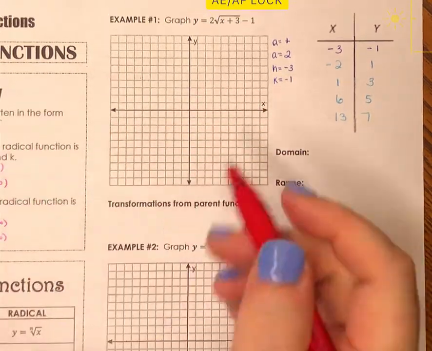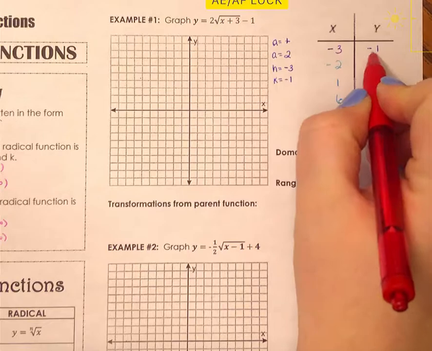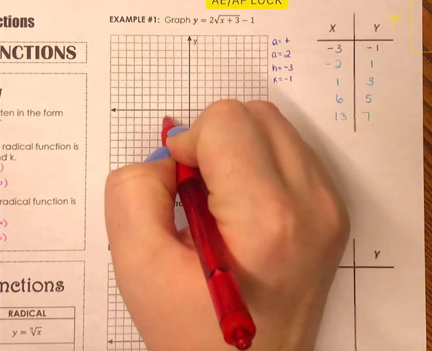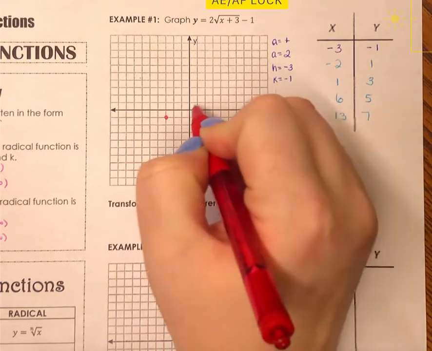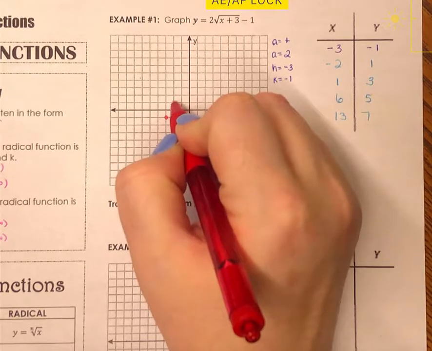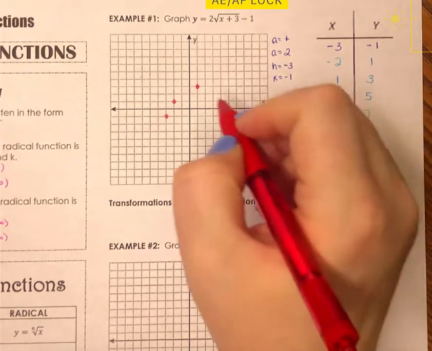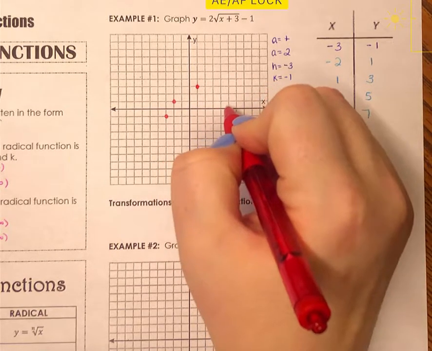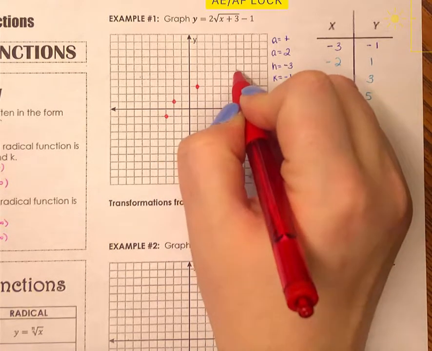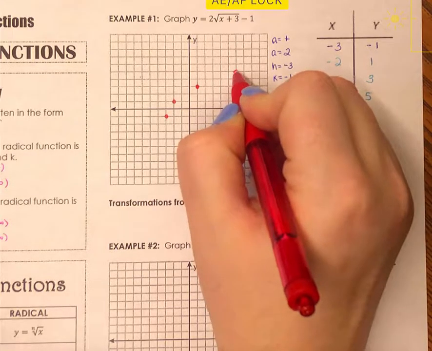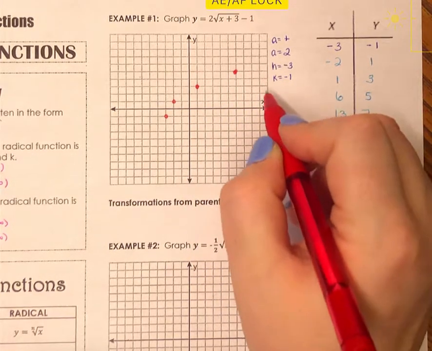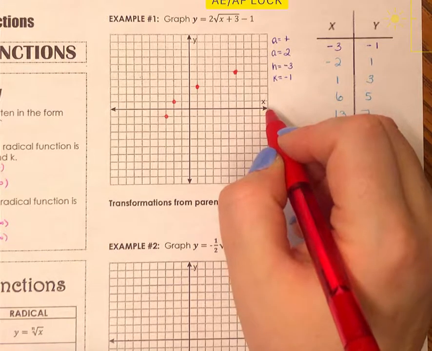So on my coordinate plane, I'm going to come over here and graph these coordinates. Negative 3, negative 1 is my first coordinate, then -2, +1, then 1, +3, then 6, +5. 1, 2, 3, 4, 5, 6. 1, 2, 3, 4, 5. And I know that I can't graph 13, 7 on this graph because I have only up to 10.